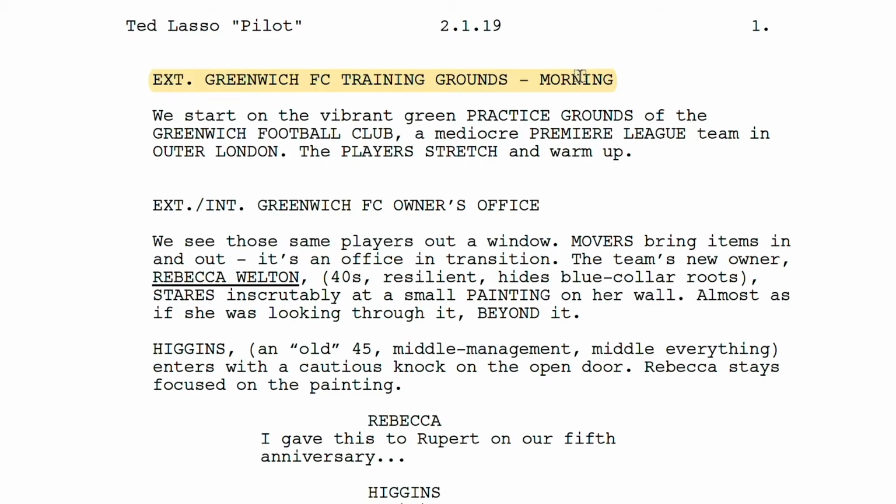So in this example in the Ted Lasso script, you've got EXT period for exterior. The setting is Greenwich. Nobody judge me on that. FC training grounds, and the time is morning. You might also notice that slug lines are always fully capitalized, and sometimes some people like to bold their slug lines, but that really just comes down to personal preference, but the capitalization is important.